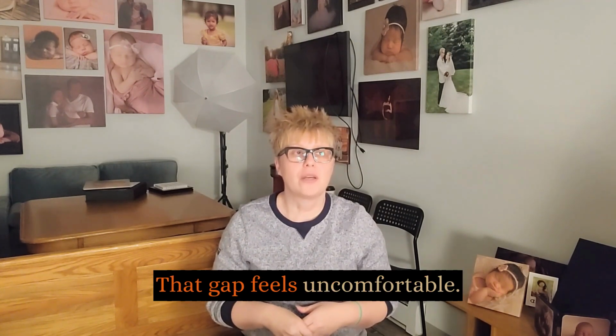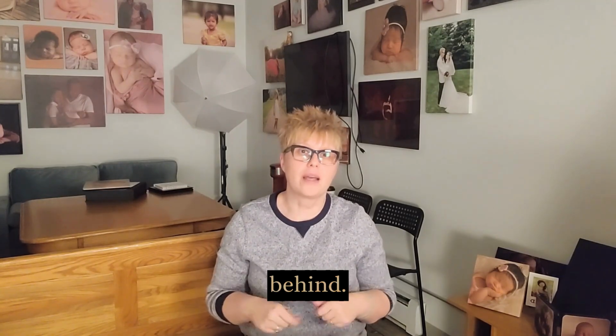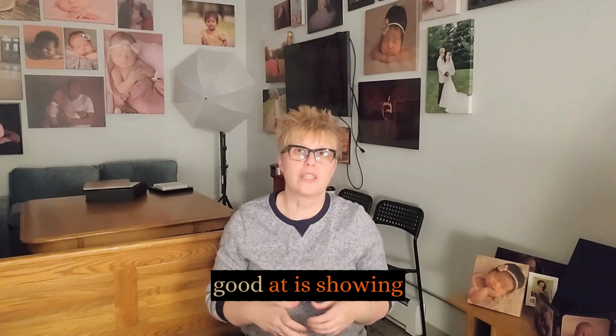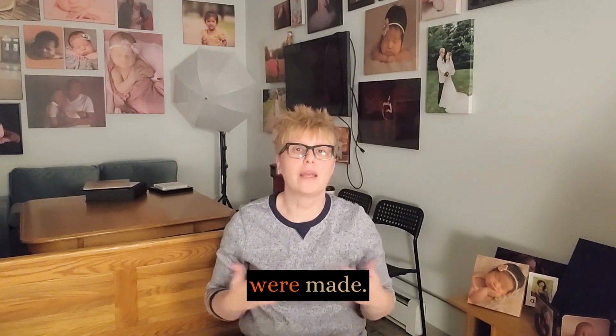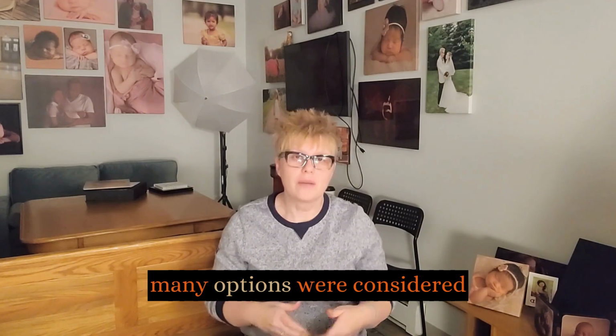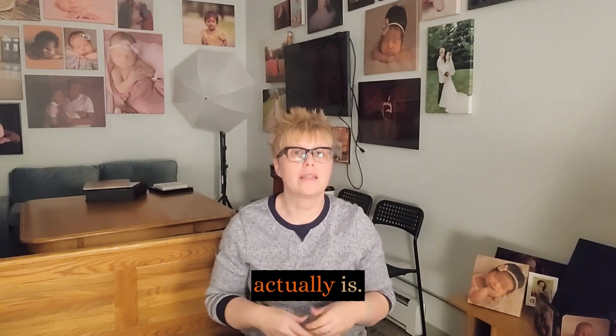That gap feels uncomfortable. And without reassurance, people assume it means they're behind. Another thing tutorials are good at is showing finished decision paths. They show what choices were made. They rarely show how many options were considered and dismissed. That makes the process look cleaner than it actually is.